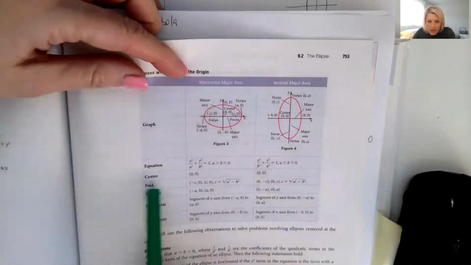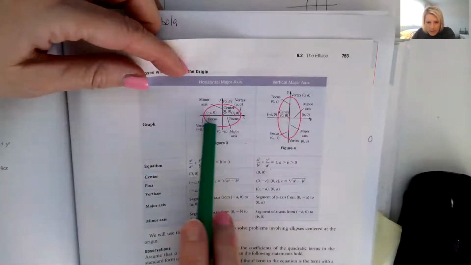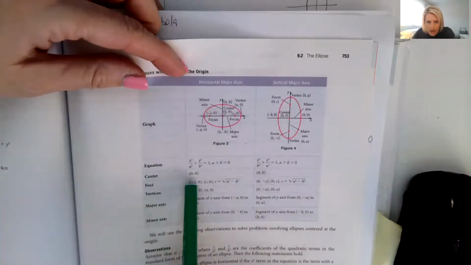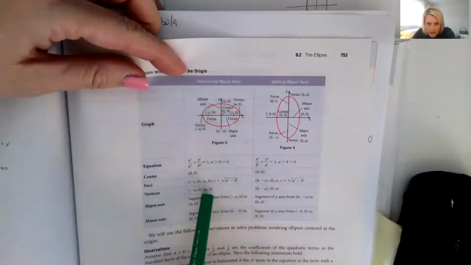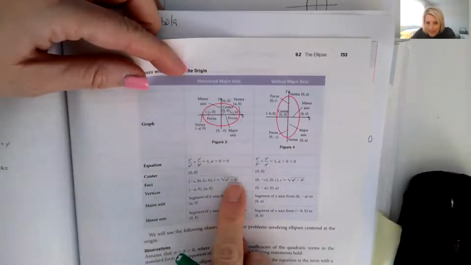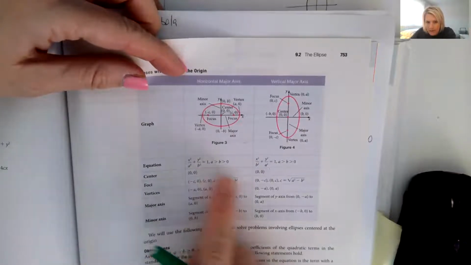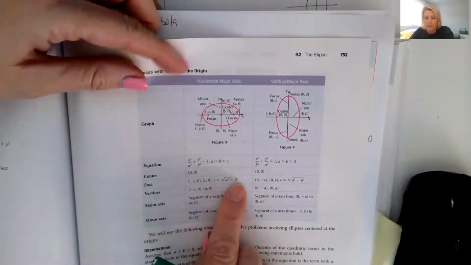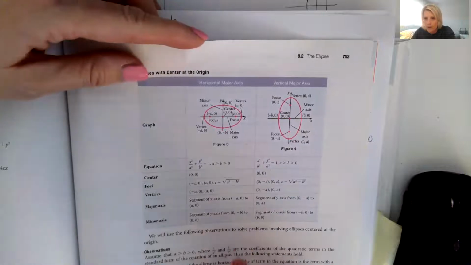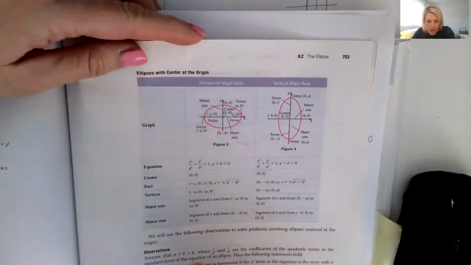Our center is going to be at 0, 0 for these particular ones. The foci are at negative c and c, and notice where those are inside the ellipse there, and that is found by taking the square root of a squared minus b squared. So notice these intricacies. The equation has a plus, and the c is found by taking the difference of the squares, a squared minus b squared. It's going to be a little bit different with the hyperbola in 9.3.